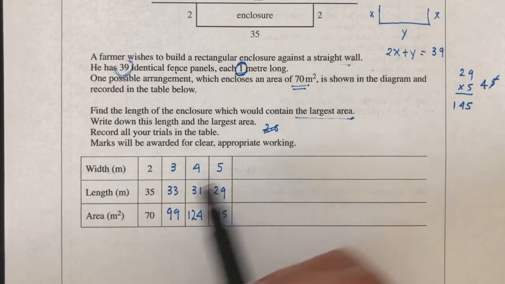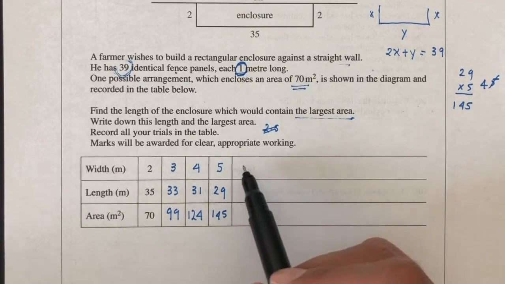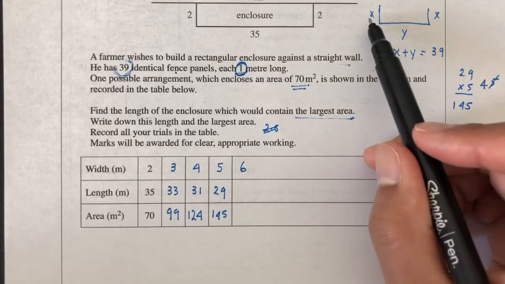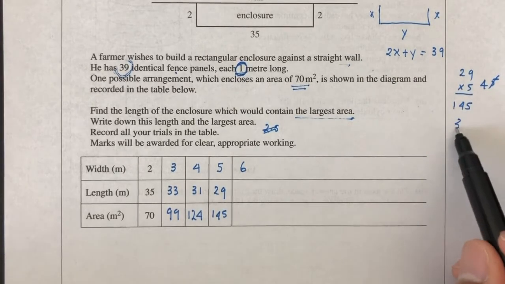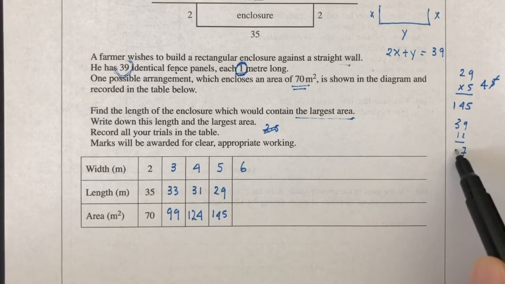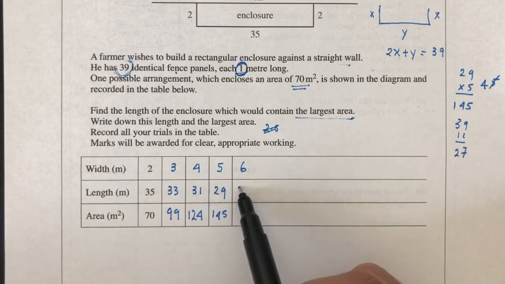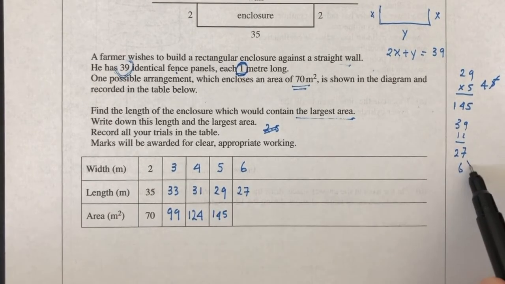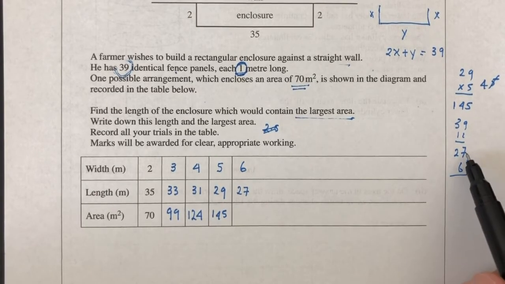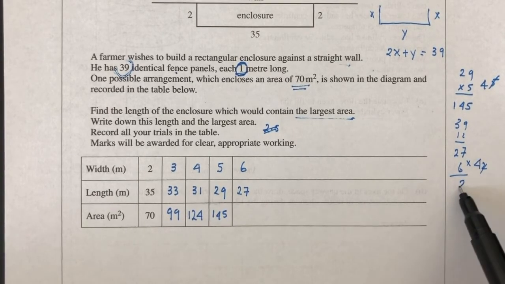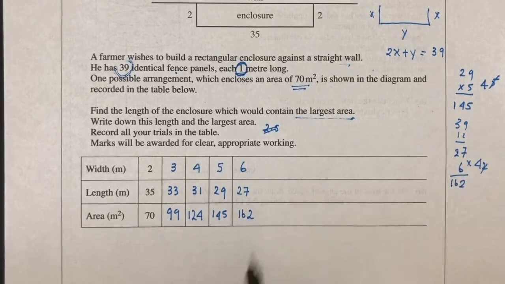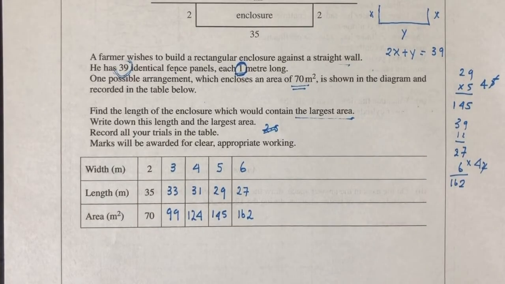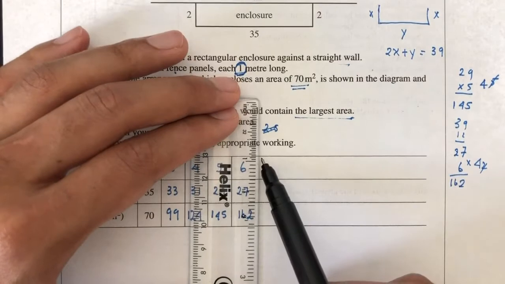So let's try another one because it's still increasing. We have to find the max area. Let's try 6. So that will be 6, 12. 39 minus 12 is what? That will be 27. So 6, 27. So 27 times 6 will give me 162. It is still okay because it is still increasing, so we have to keep going until we find something where it stops increasing.